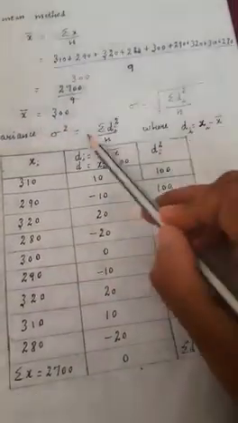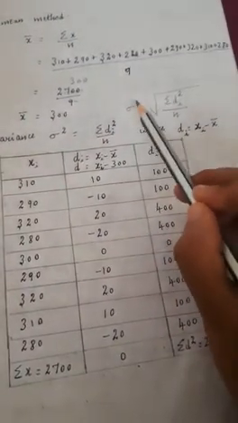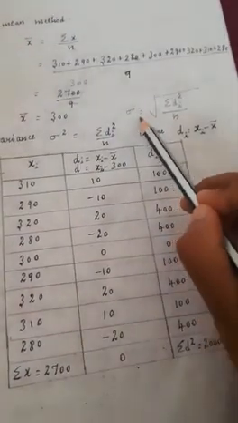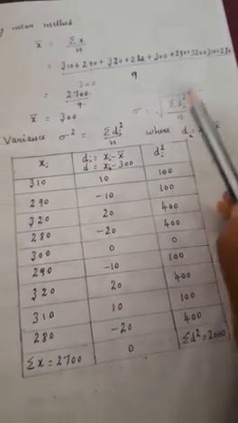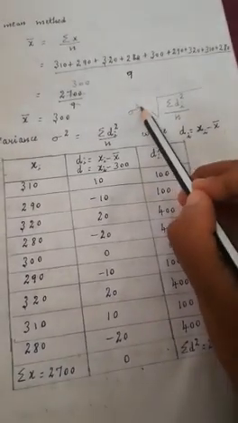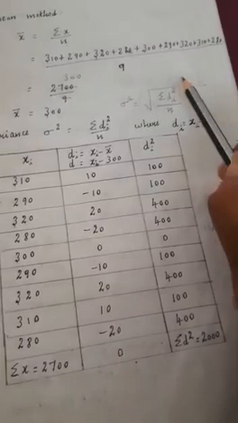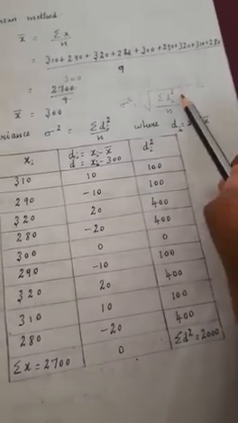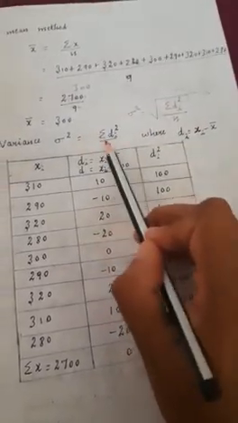We know both use the same formula. The standard deviation by the mean method is sigma equal to the square root of summation di square divided by n. The variance means squaring this, so the square and square root cancel, and sigma square is equal to summation di square divided by n.